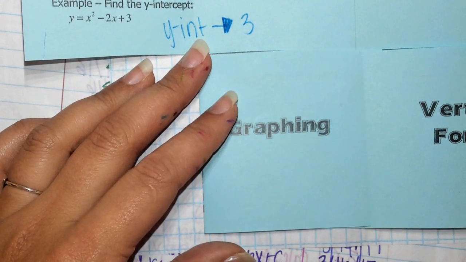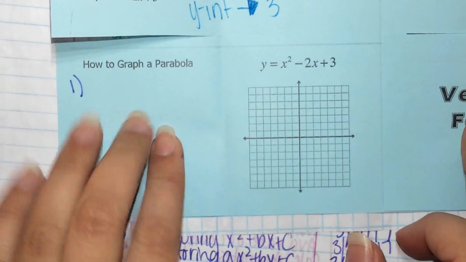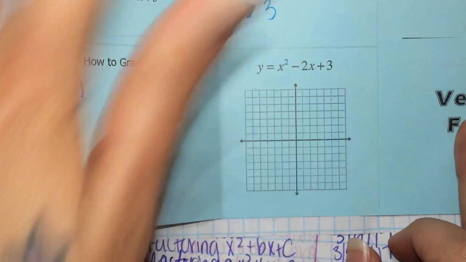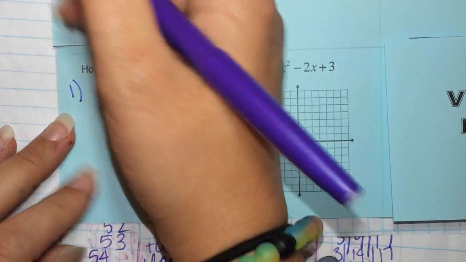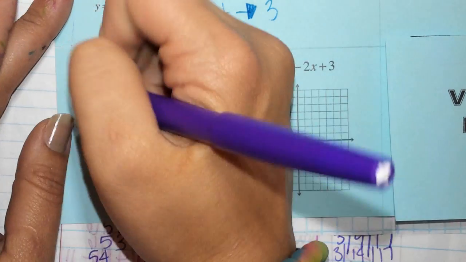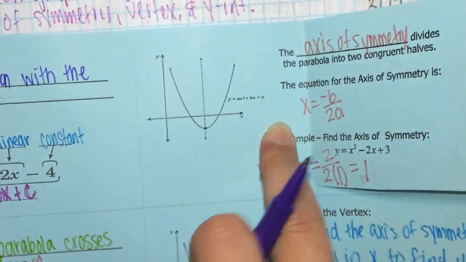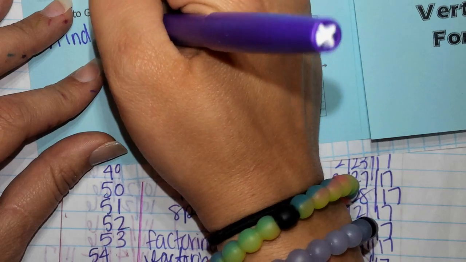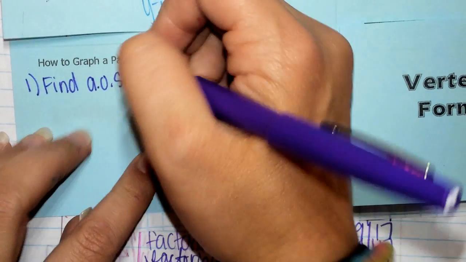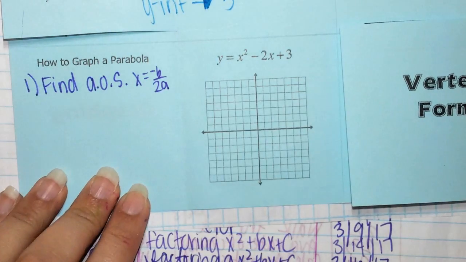Alright, so what we're going to do now is we're going to open our graphing flippable, and we're going to write down step by step what you do to graph, even though we've already done it, and then we're going to put everything together to graph this function. So step 1, what did we do first? Axis of symmetry. Yes, find the axis of symmetry, which is the opposite of B divided by 2 times A.